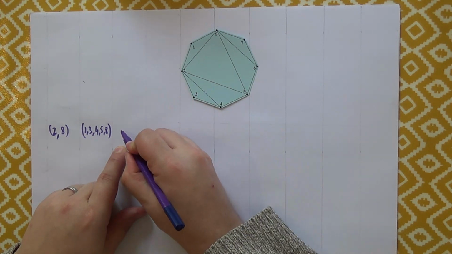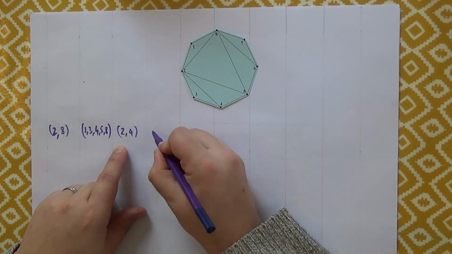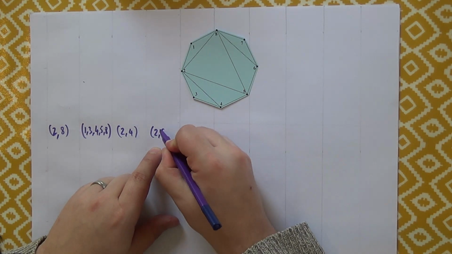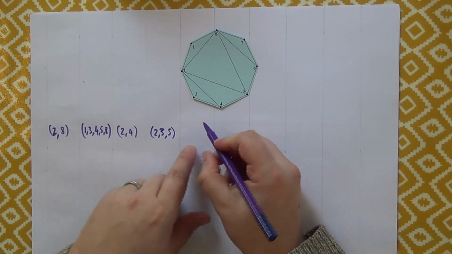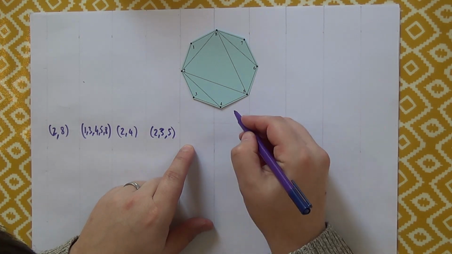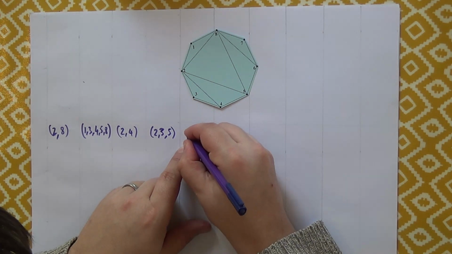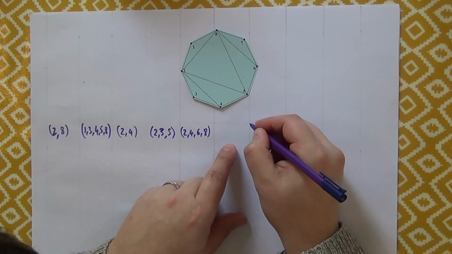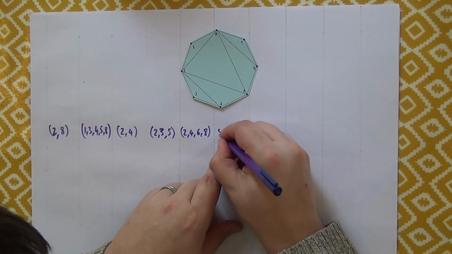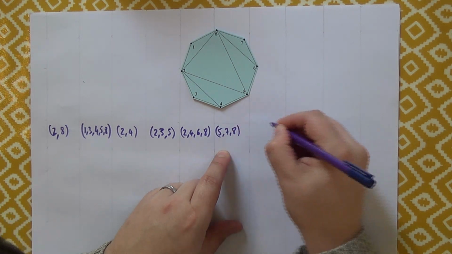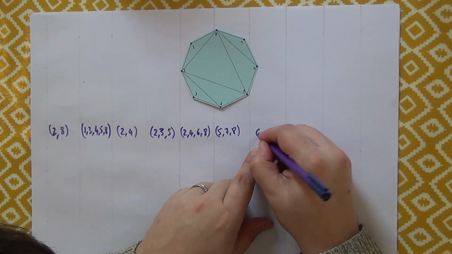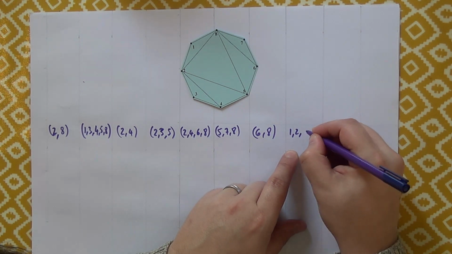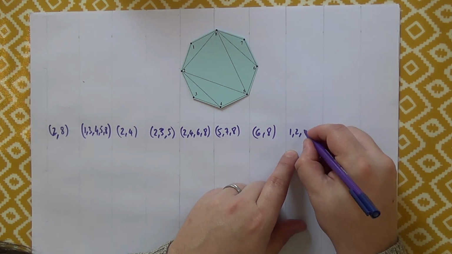3 is attached to 2 and 4. 4 is attached to 2, 3 and 5. 5 is attached to 2, 4, 6 and 8. 6 is attached to 5, 7 and 8. And 7 is attached to 6 and 8. And 8 is attached to 1, 2, 5, 6 and 7.